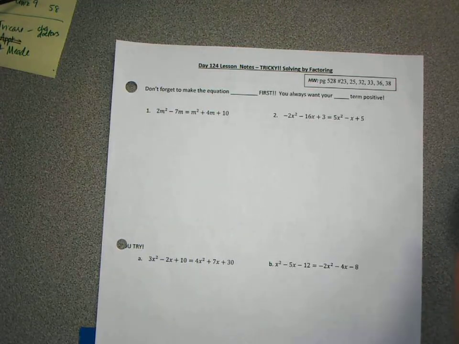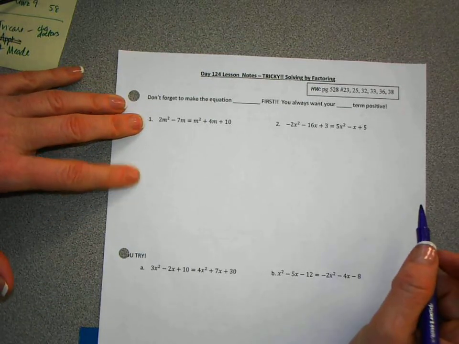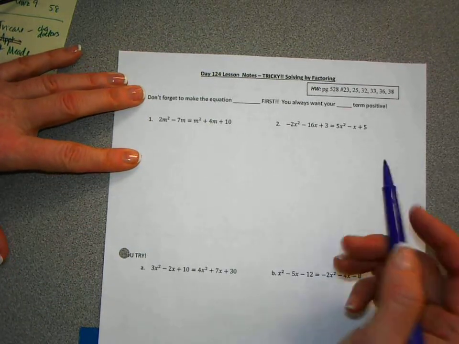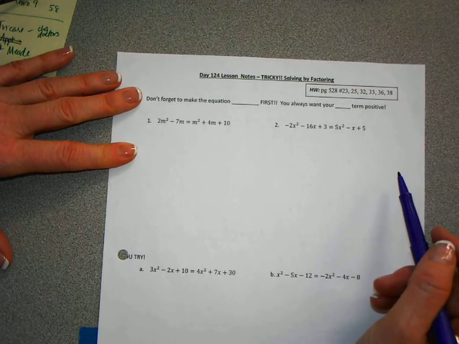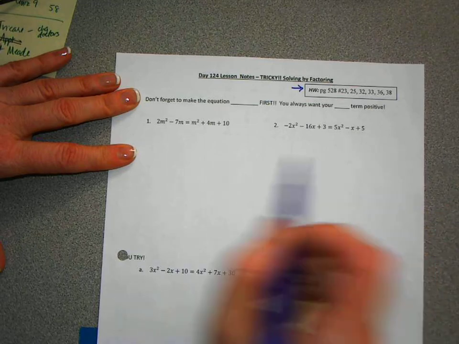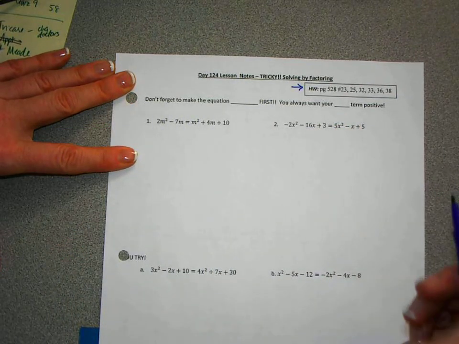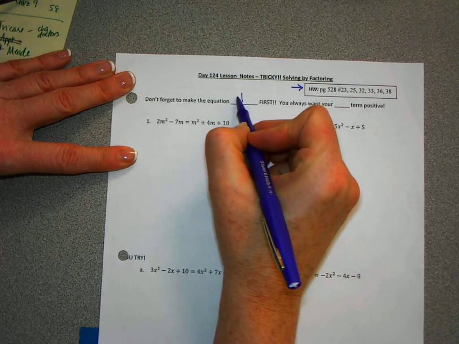All right, Algebra 1, here we are. Today we're learning some tricky equations. These are equations where things are coming up that we're not expecting. Here's your homework for tonight from the textbook. Don't forget to make the equation positive first.